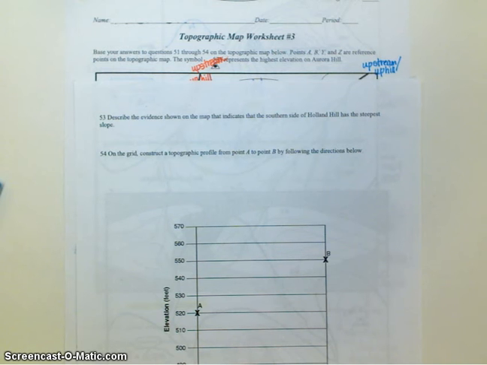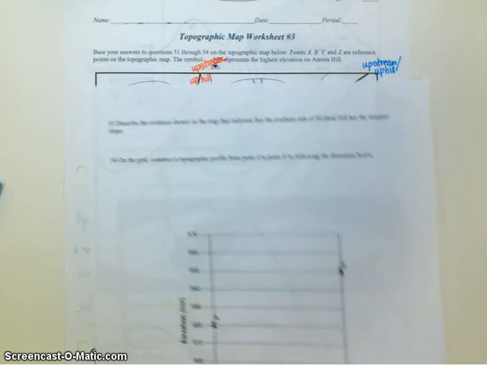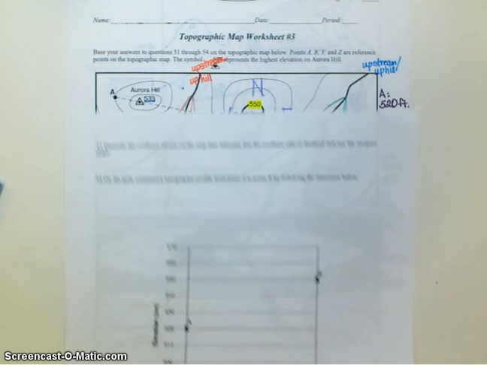Okay, this is screencast number 2 for topographic map worksheet help, and I'm looking at topographic map worksheet number 3. And on the back or on another piece of paper, I don't remember how I copied it, whether it was front to back or on a different sheet of paper, you have some questions that go along with this map that we're looking at.